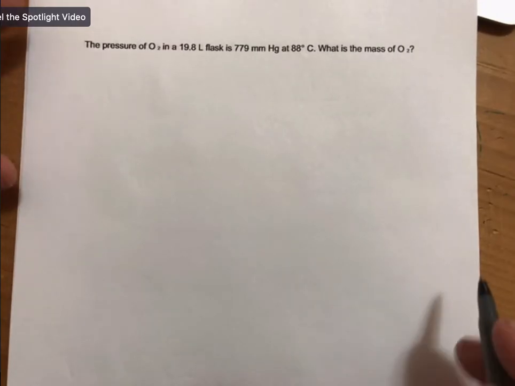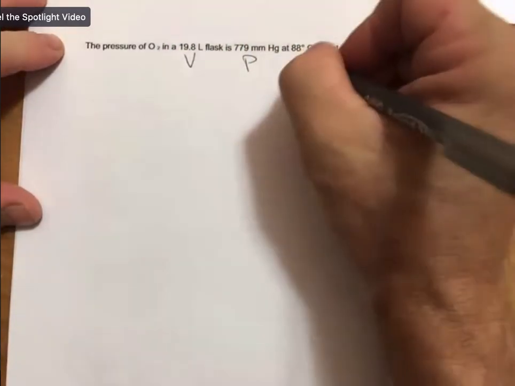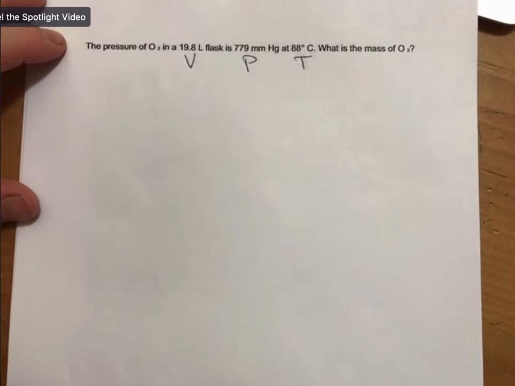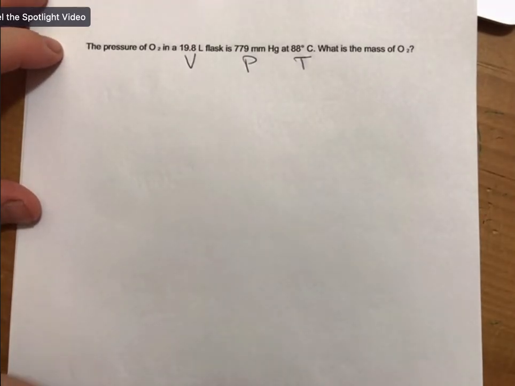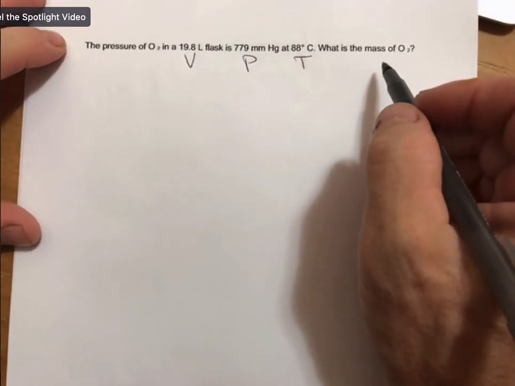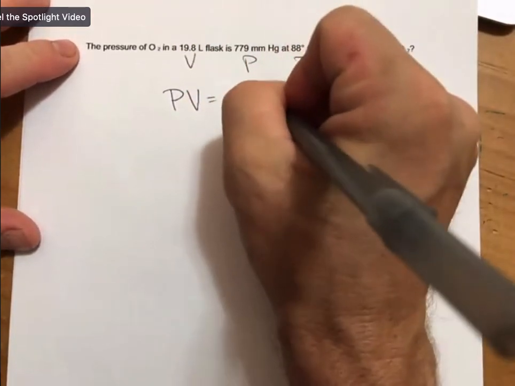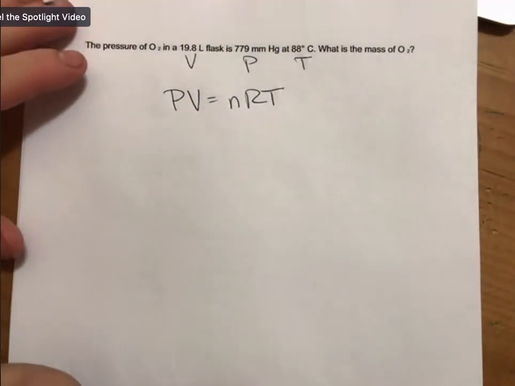In this particular problem, I have a volume, I have a pressure, and I have a temperature, so we're definitely talking about gases here. We know that oxygen is a gas as well, and it's asking for the mass. And this is an equation we will use quite a bit. It's called the ideal gas law. PV equals nRT, PivNert if you will.